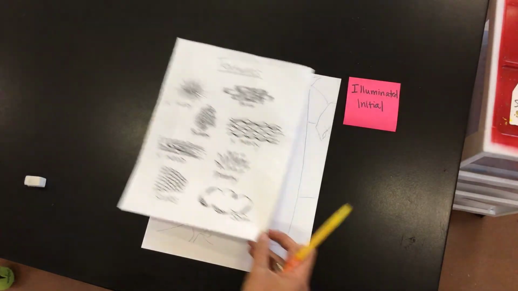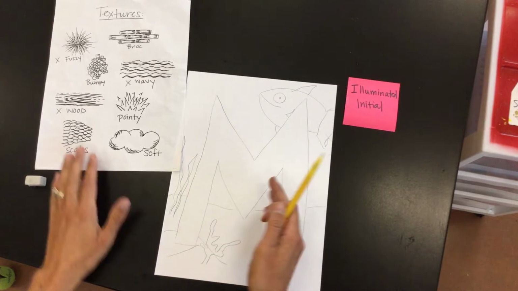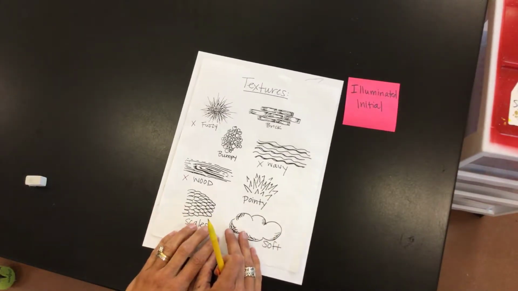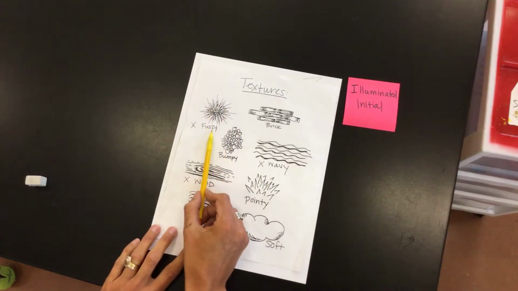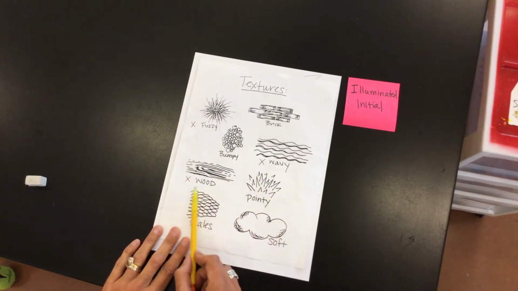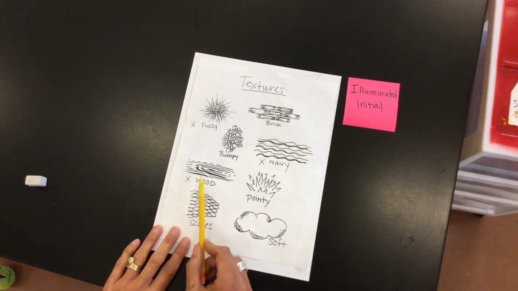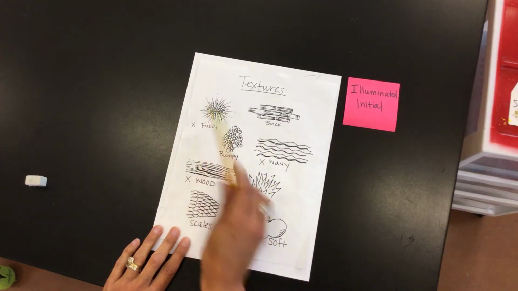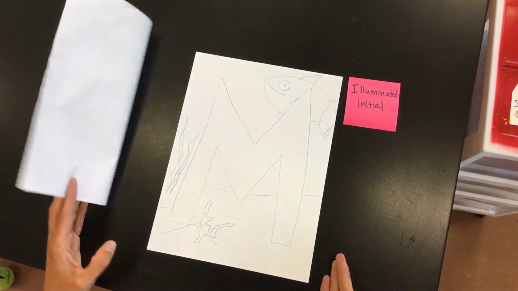It doesn't matter which texture I end up choosing, but there are some textures on this page that you need to pre-draw before colored pencil. There are 3. Fuzzy should have an X next to it, wavy should have an X next to it, and wood should have an X next to it. These 3 textures you do not need to pre-draw.